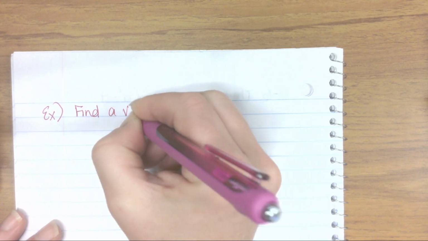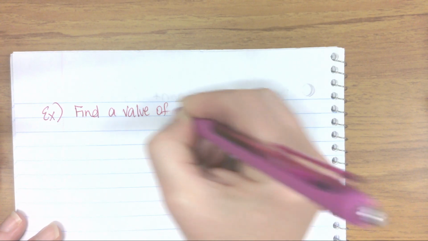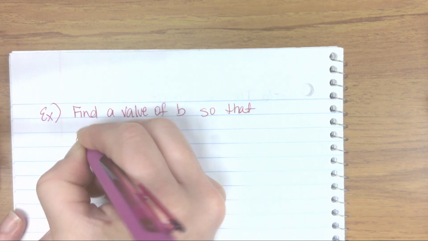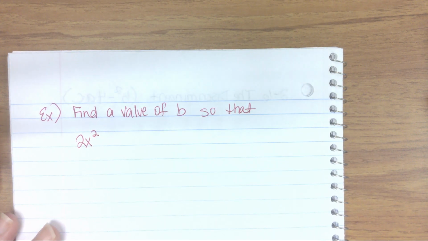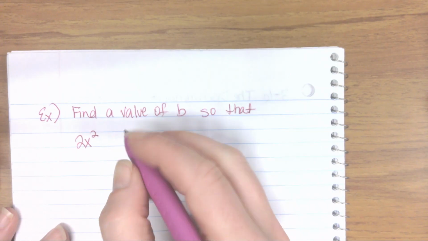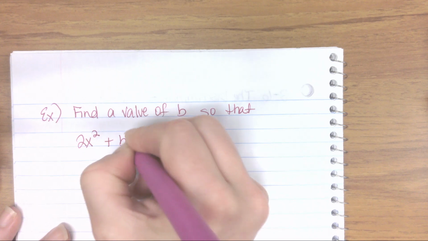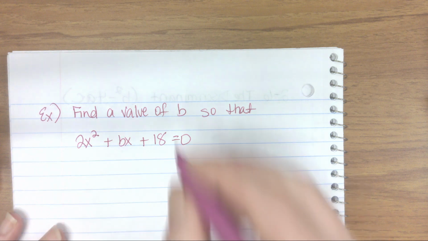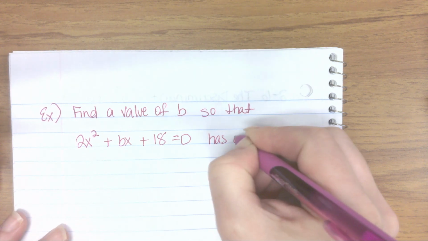So, my second example is we're going to find a value of b so that 2x squared plus bx plus 18 equals 0 has one solution.